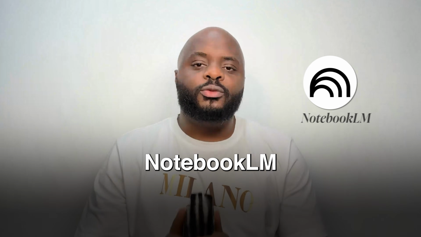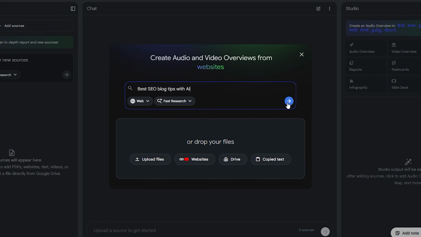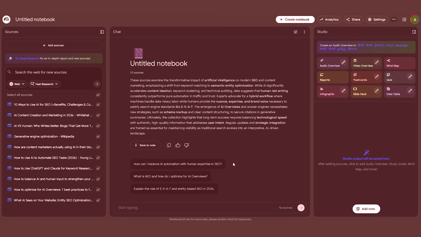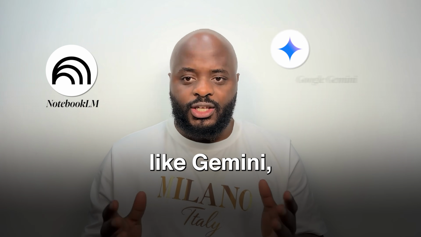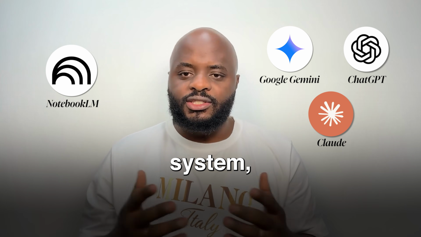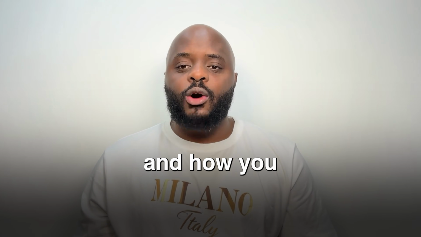Most people mess up NotebookLM before they even type a single prompt. They add a few sources, click generate, and then they wonder why the output feels generic or even unreliable. But here is the key. NotebookLM is not a typical chatbot like Gemini, ChatGPT, or Claude. It is more like a research system, and the quality of what you get depends on what you feed it and how you set it up.